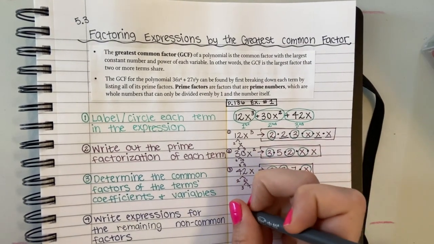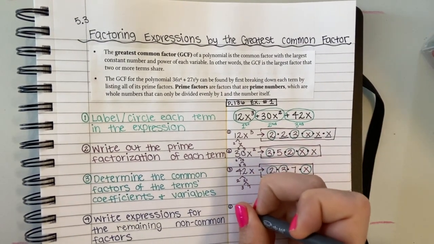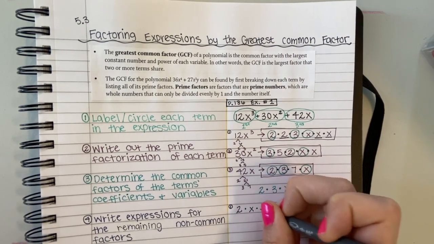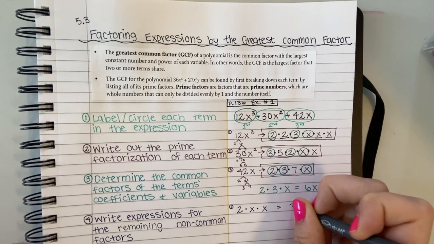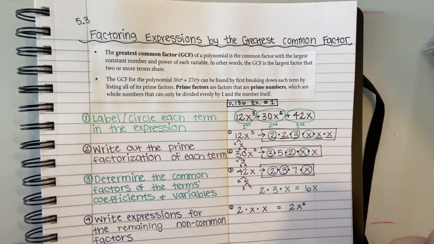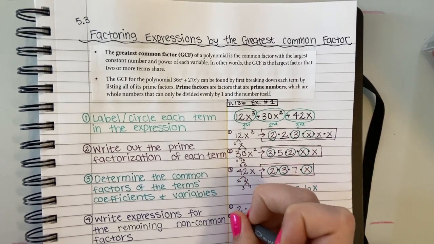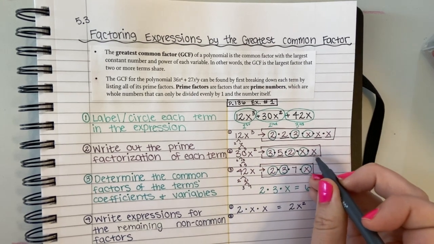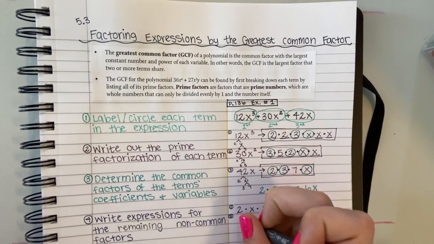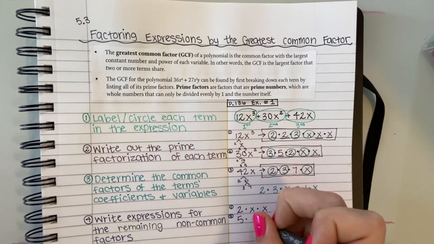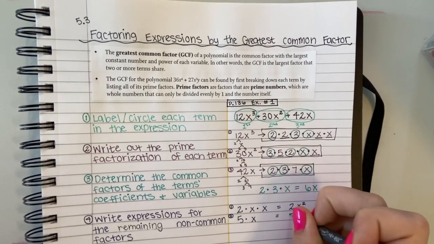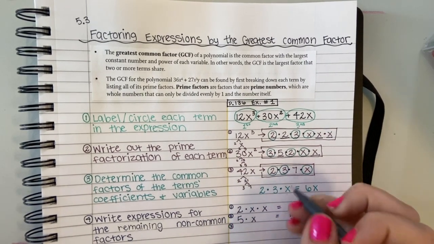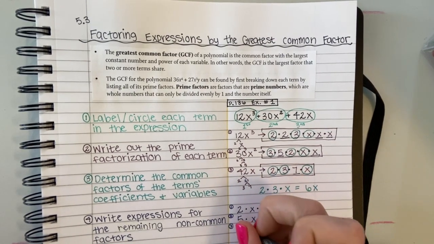In my first term, I have a 2, an x, and another x, which is just 2x squared. My second term, I have a 5 and an x, so that ends up being 5x. And then my third term is just the number 7.